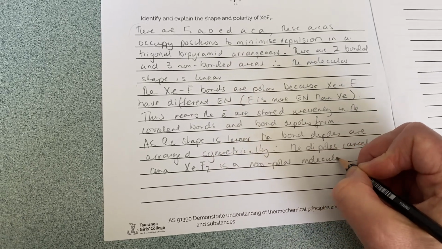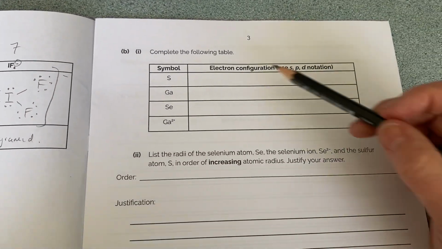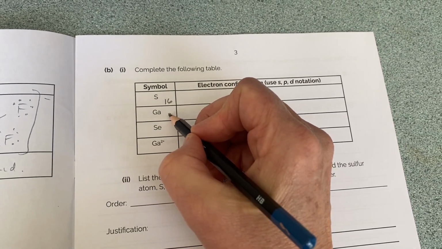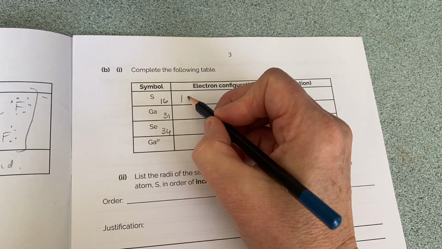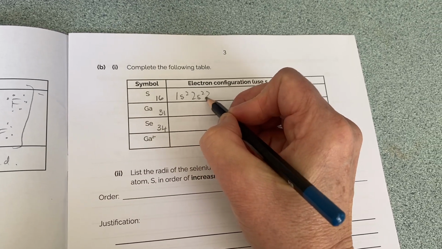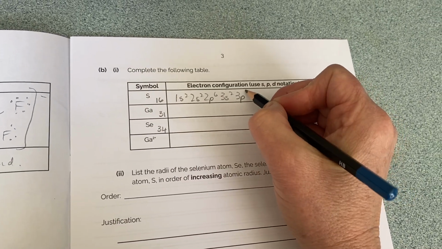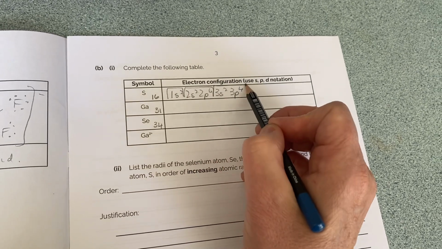So hopefully some of you will learn something from that. Over here, some of you skipped this, but it is important to get this for the following questions. So sulfur's number 16, gallium 31, selenium 34. So we're going to go 1s2, 2s2, 2p6, 3s2, 3p4. So that's 2, 8, 6, adding up.